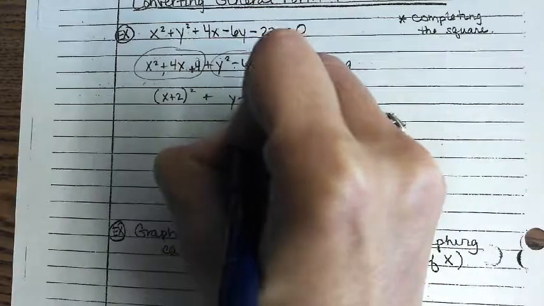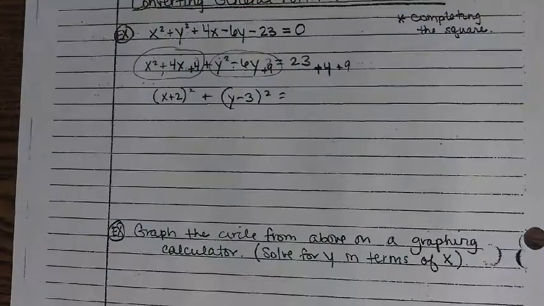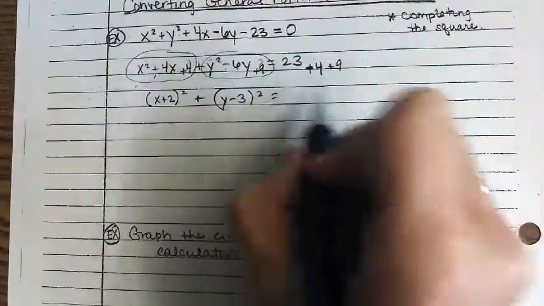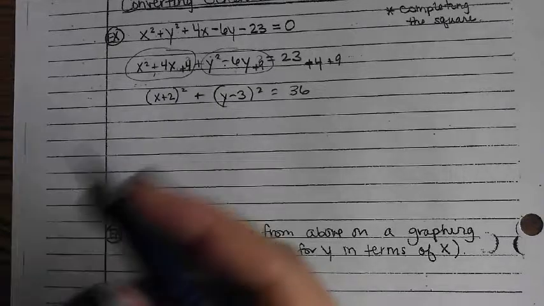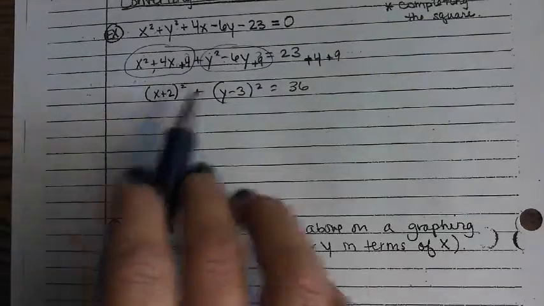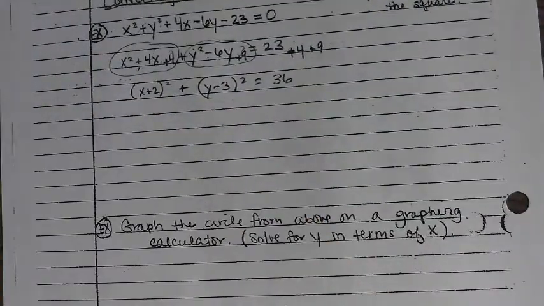Good. And then on the right-hand side, 23 plus 13 is 36. So what we now can gather is that our center is negative 2, 3, and our radius is 6.